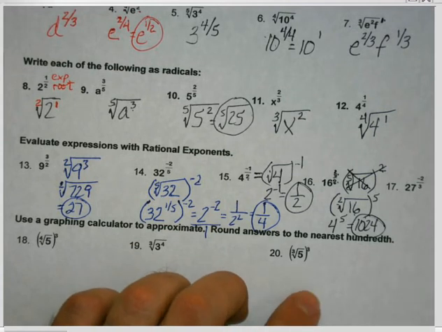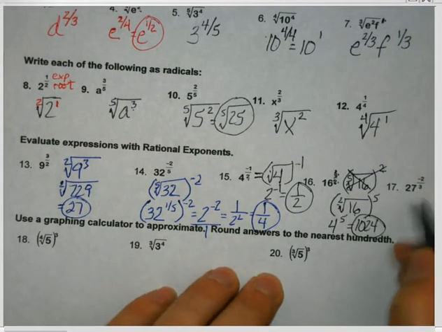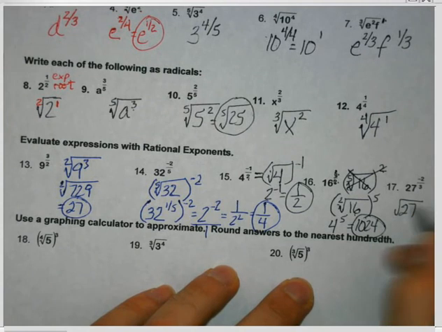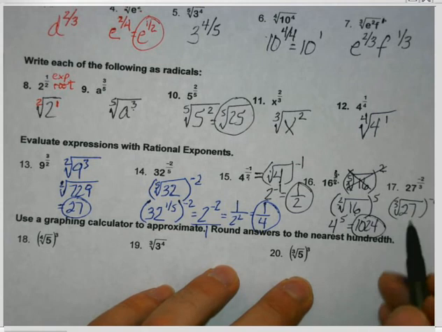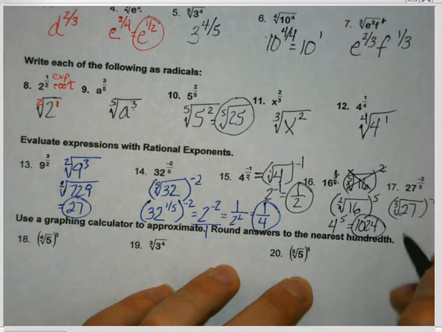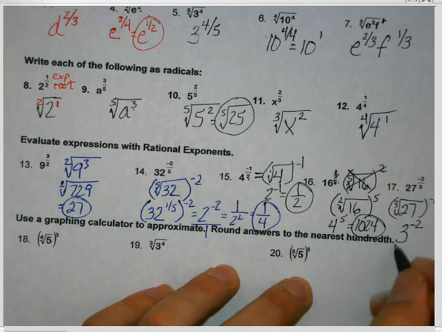Okay? One last one. 27 to the negative 2/3. Again, 27. My exponent is the negative 2. My root is the 3. Anybody know what the cubed root of 27 is? What's the third power of 27? 3. But I have this negative exponent, drat. 1 over 3 squared is 1/9.